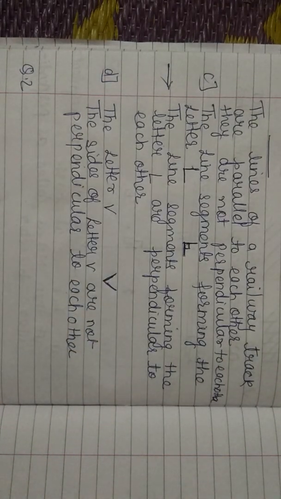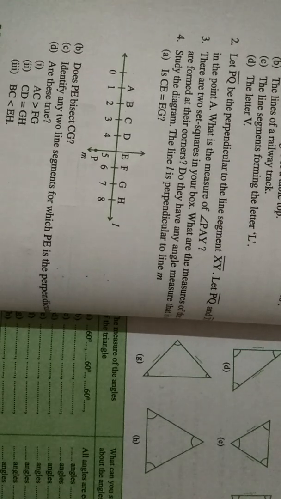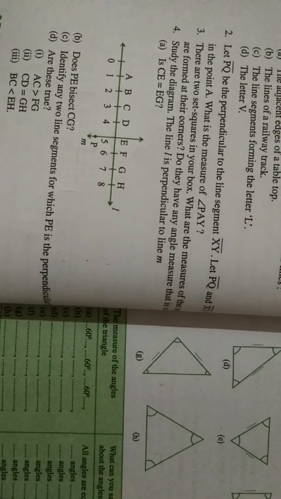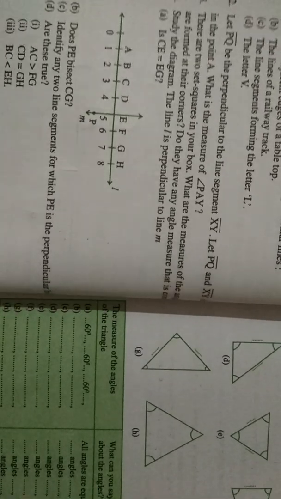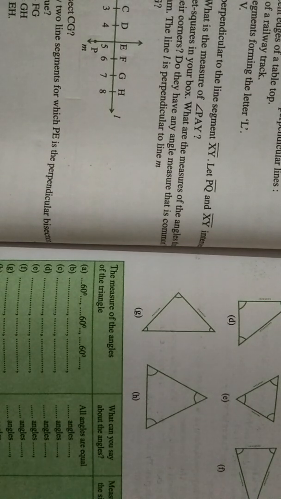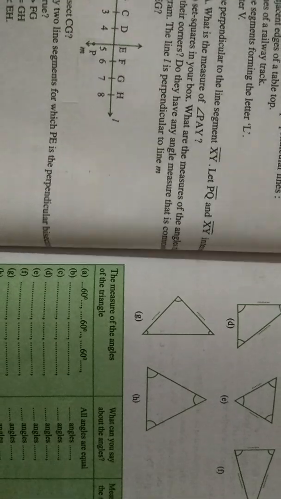Okay children, now question number 2. Let's read the question first. Let PQ be the perpendicular to line segment XY. Let PQ and XY intersect in point A. What is the measure of angle PAY?